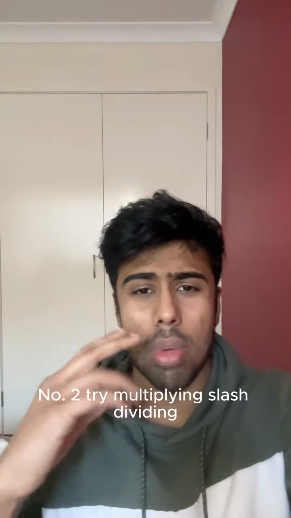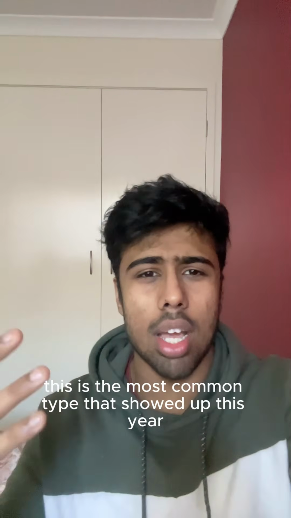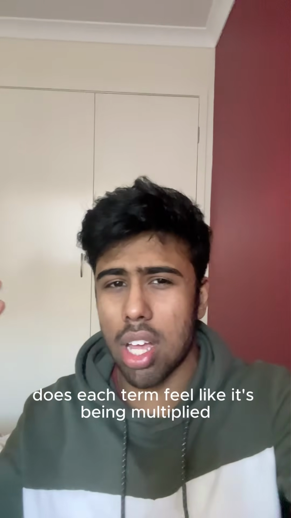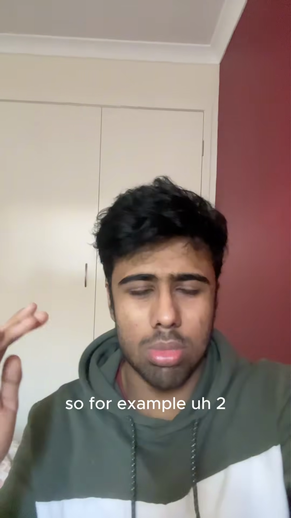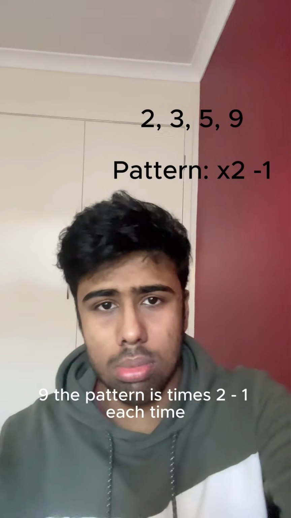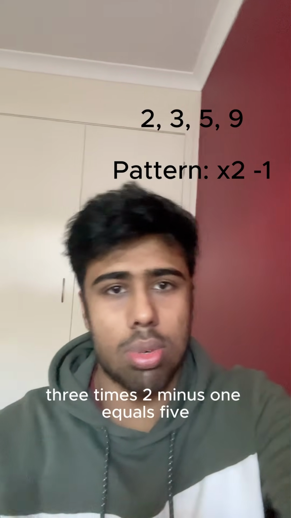Number 2, try multiplying or dividing, then adding or subtracting. This is the most common type that showed up this year. Ask, does each term feel like it's being multiplied or divided? Then nudged up or down. So for example, 2, 3, 5, 9, the pattern is times 2 minus 1 each time. So 2 times 2 minus 1 equals 3, 3 times 2 minus 1 equals 5.